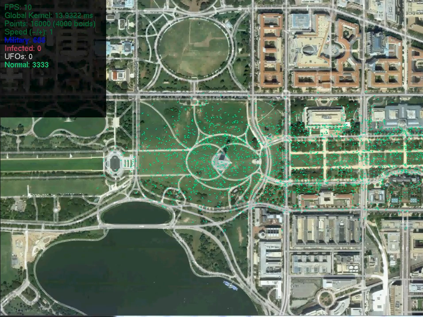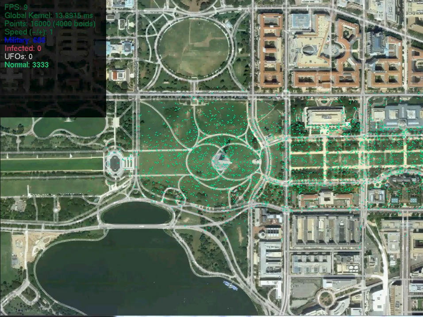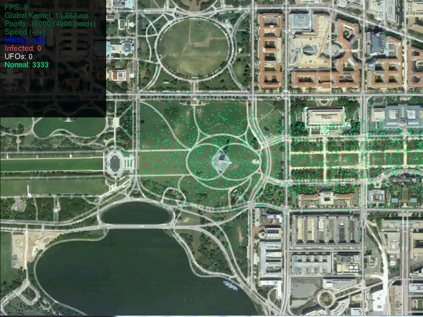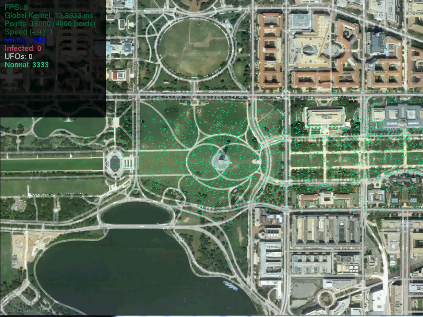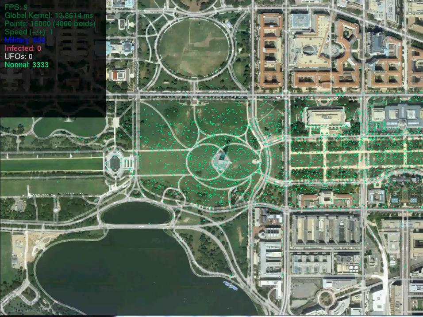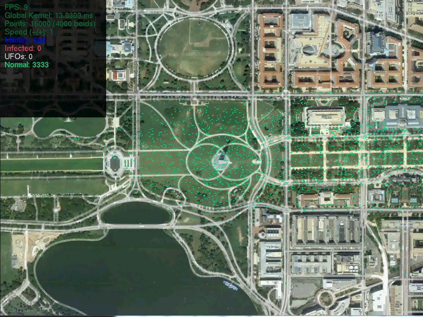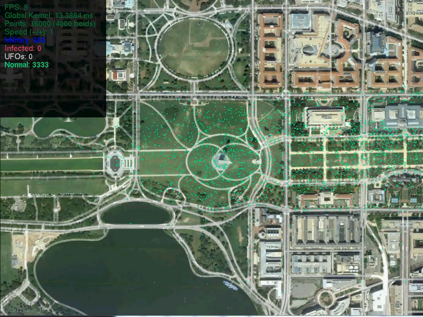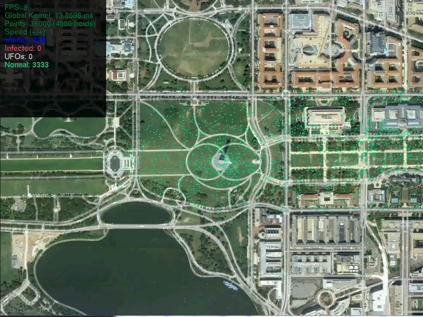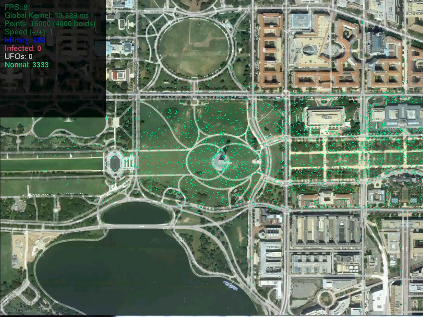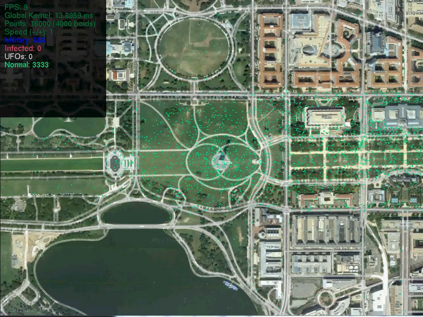Hello and welcome to the video overview for GPU Project 2, Attack of the Saucers. What we're looking at here is a Boids flocking simulation running on a map of Washington DC. The machine we're using has an Intel Core i5 processor, and the Boids calculations are being done on an NVIDIA GeForce GTX 460.